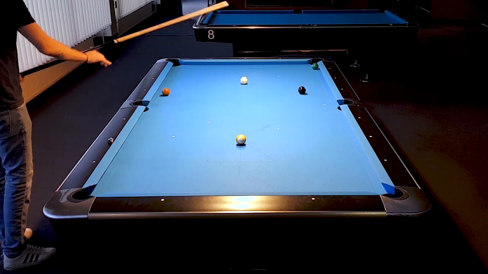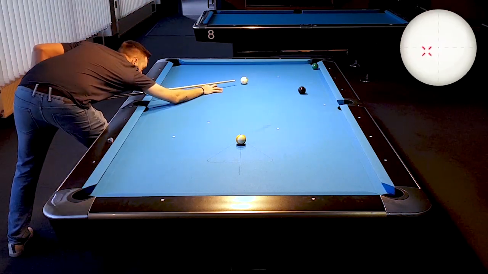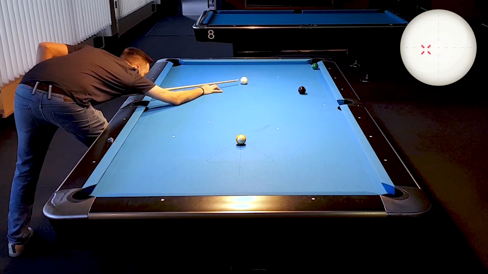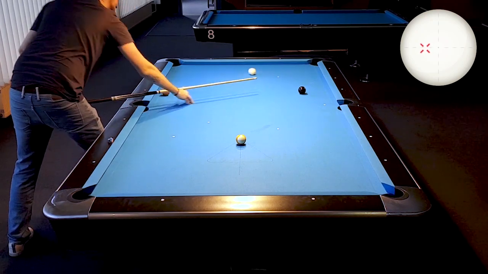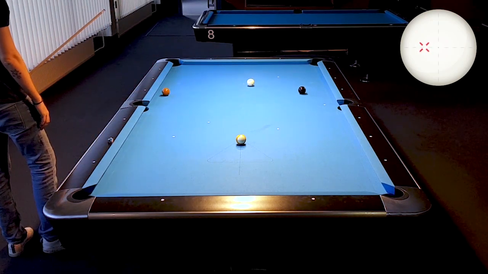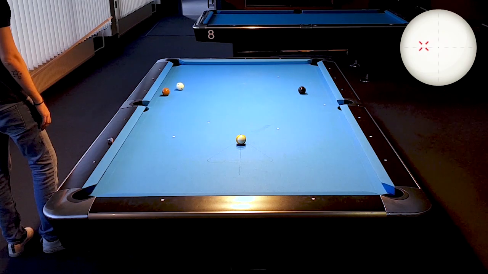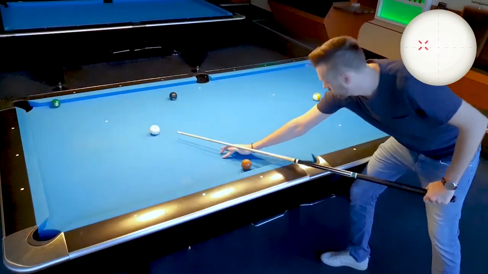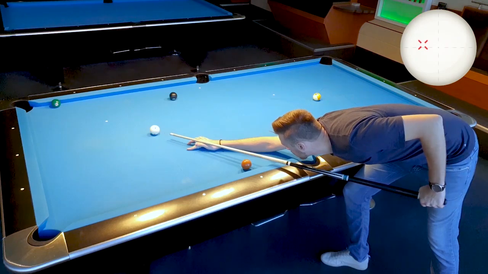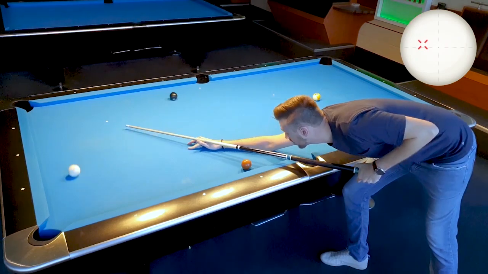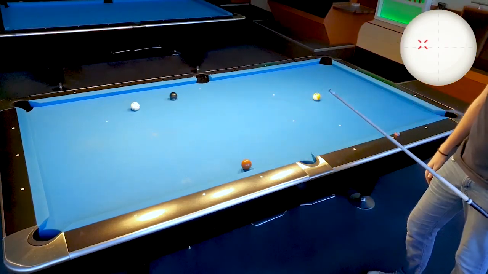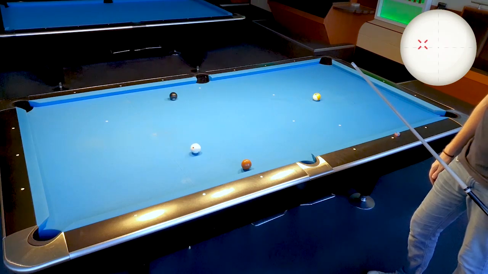I also wouldn't recommend this path because it's even harder to execute. We are hitting with inside English and also are playing the shot rail first. Did you notice in which angle the cue ball bounces out of the second rail? That's actually very interesting and maybe not every one of you knows why. So let's talk about that.